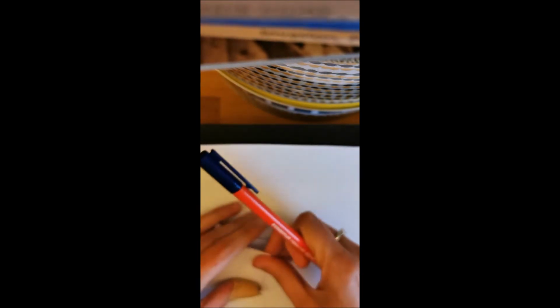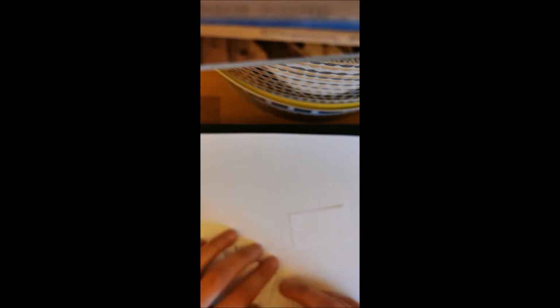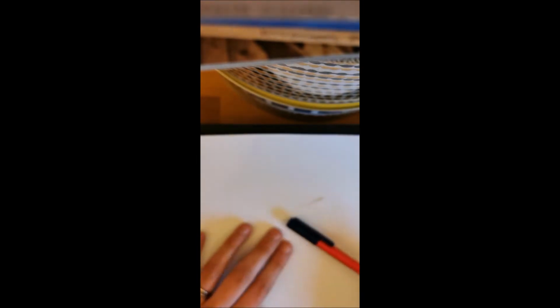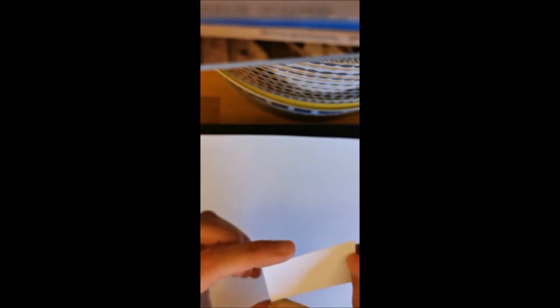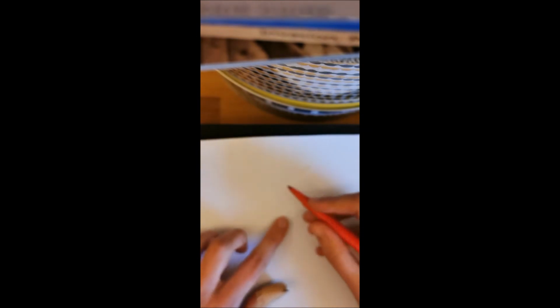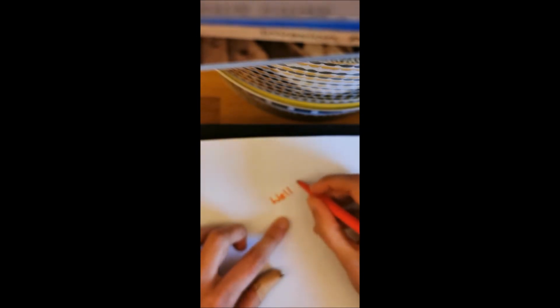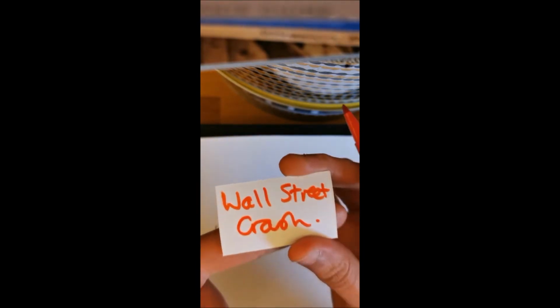So let's do red pen for 1920s. And all of the dates for 1920s are going to be written in this red pen. Let me take one of these pieces of card. Again, I'm really sorry this keeps going in and out of focus. I need to learn how to do that better. Right, the first one from the 1920s is going to be everybody's favourite, the Wall Street crash. So on the front of this piece of card, that's exactly what I'm going to write. Wall Street crash. Okay, there we go. Just bring that up a little bit closer so we can see that there.